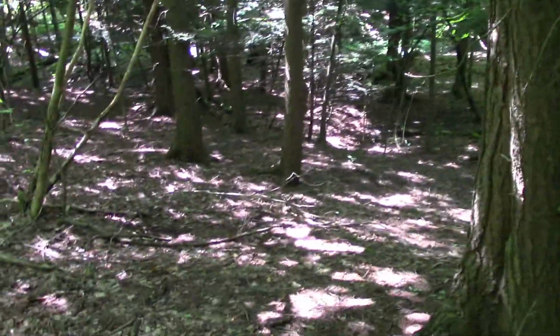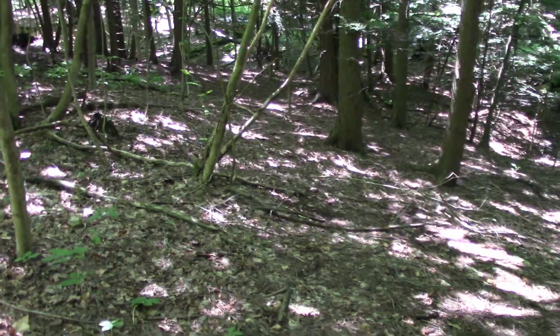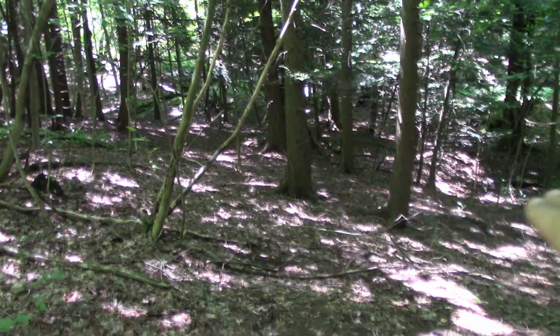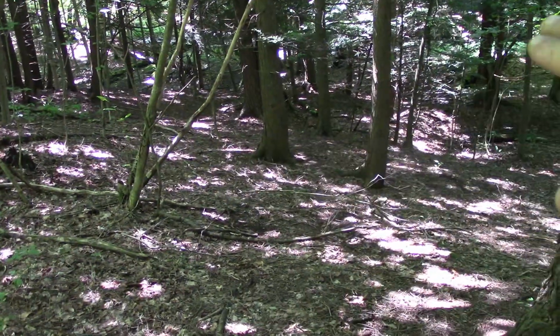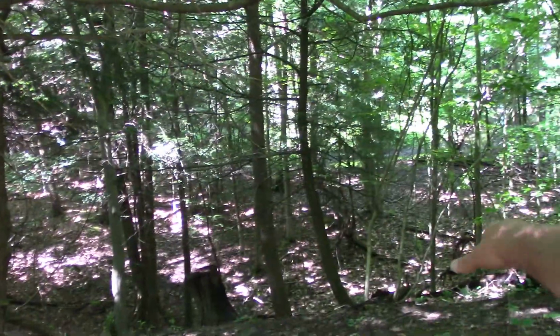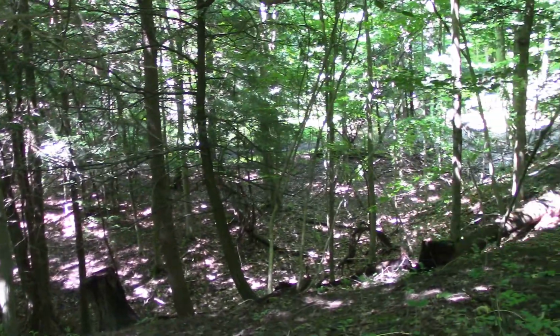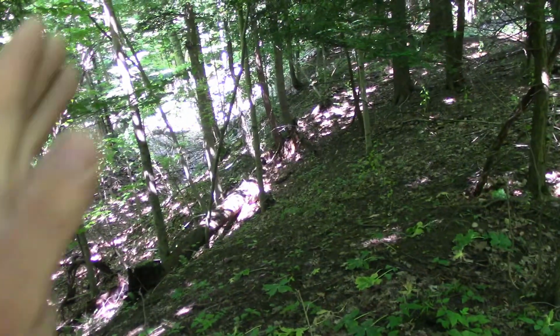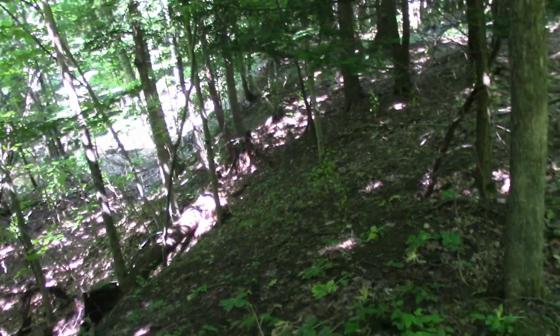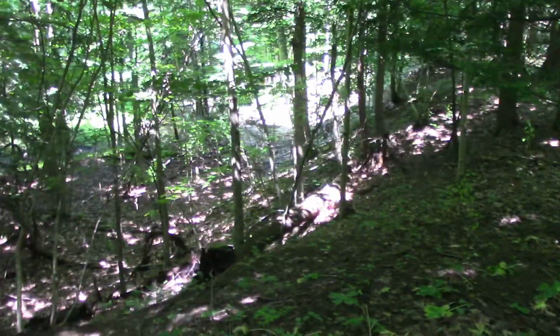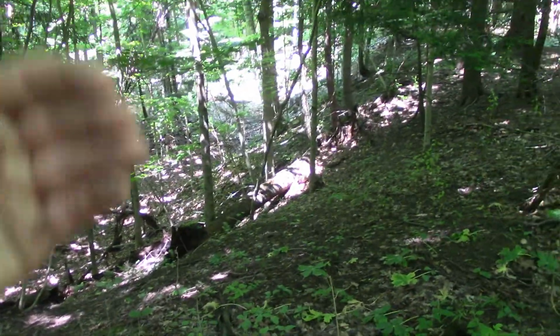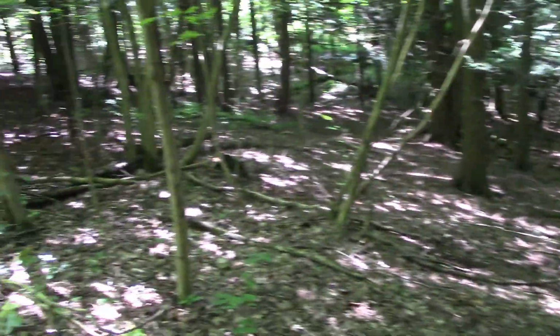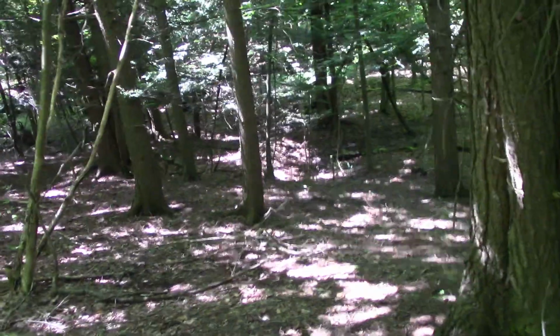Something I want to point out to you guys right here is this gradual slope. This gradually goes down and then it flattens out. Right here, the deer aren't really going to come up this steep side. So we've got 60 yards this way where there's probably no deer that are going to cross and come up here in the bottom. But it's the same exact thing on the other side of this little gradual slope.